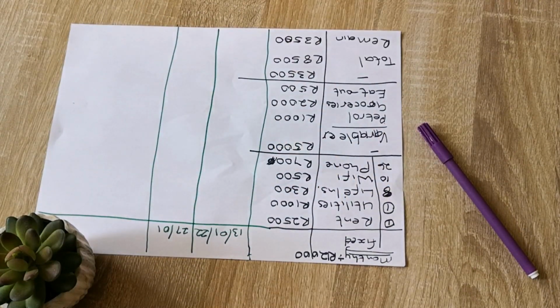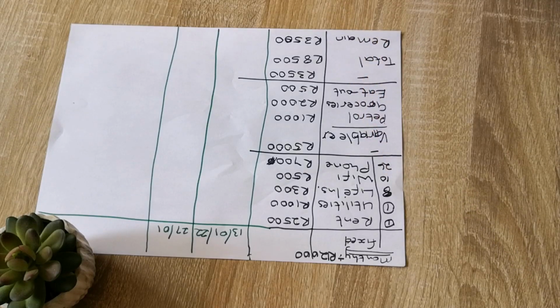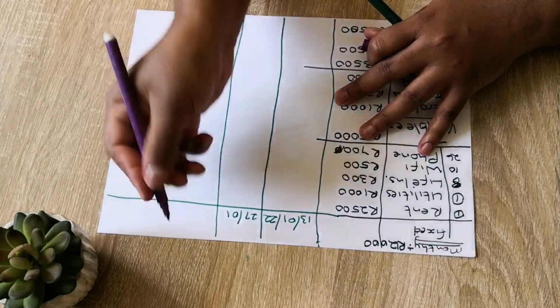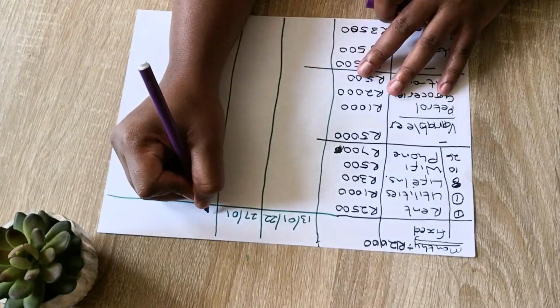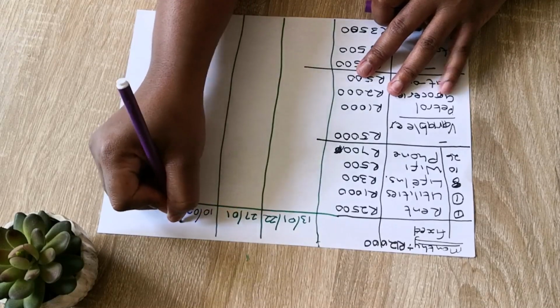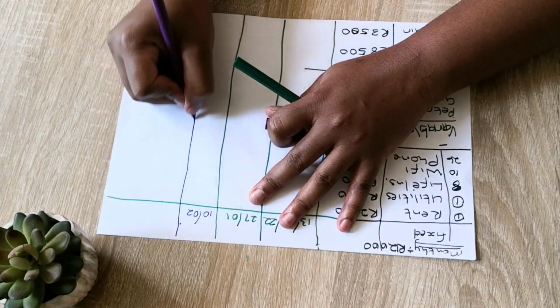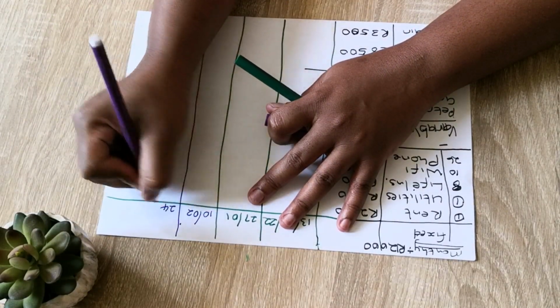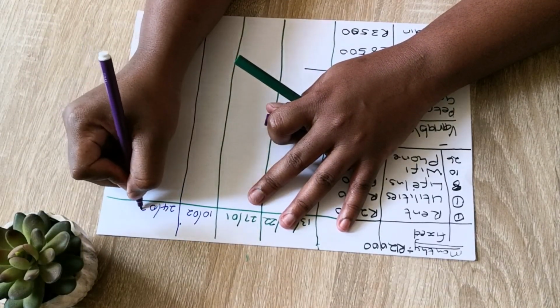Also, just for me to be able to set up my budget properly, I also include my pay dates for the following month after this one. So the next ones will be the 10th of February, and also the 24th of February.